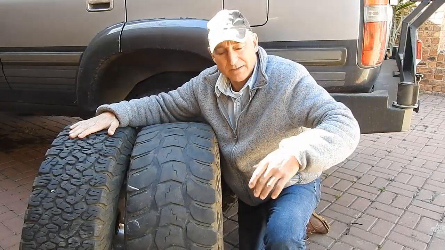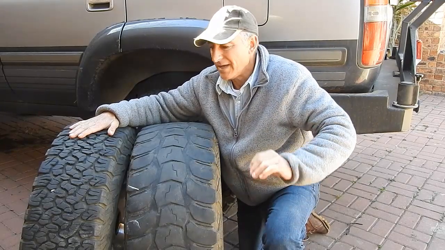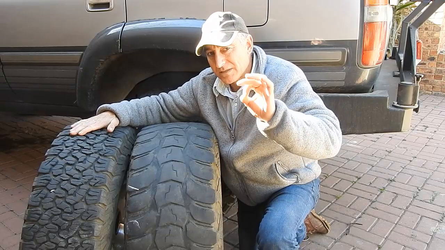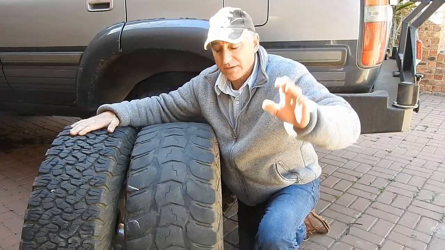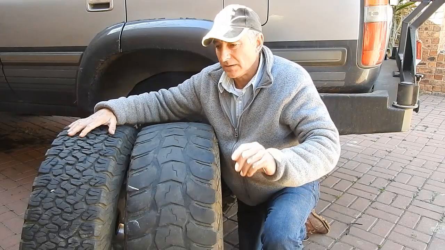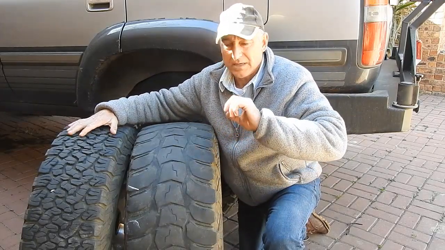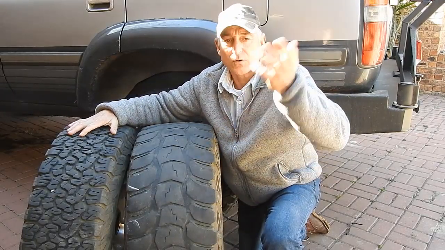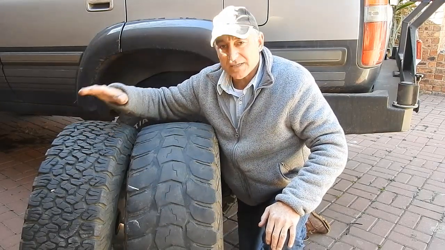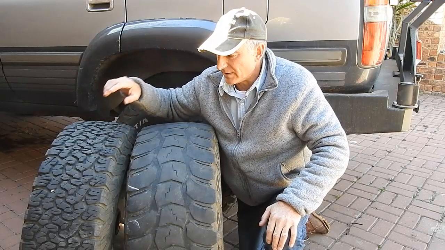Now, if you do the same with this one, say we lower this to what we'll call the optimum pressure for the terrain. You're going to be driving over sand and you lower these tires to what you would consider the best pressure for the terrain. You do exactly the same with these. If your vehicle is X weight, call it 3 tons.